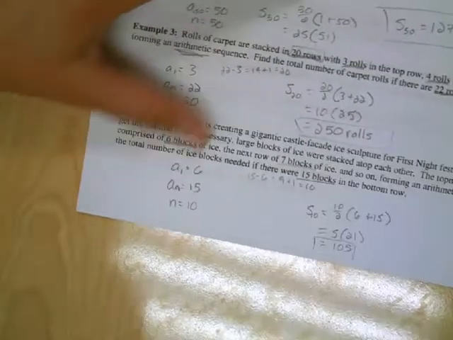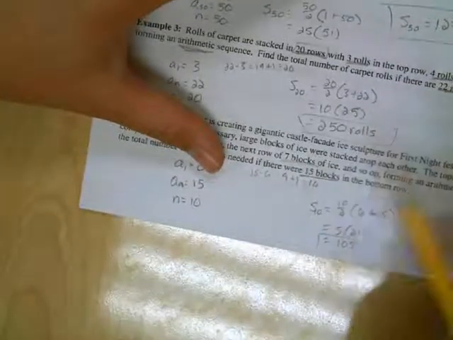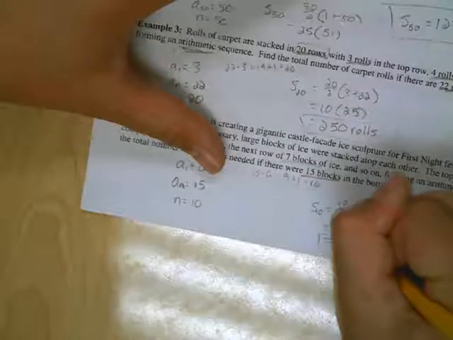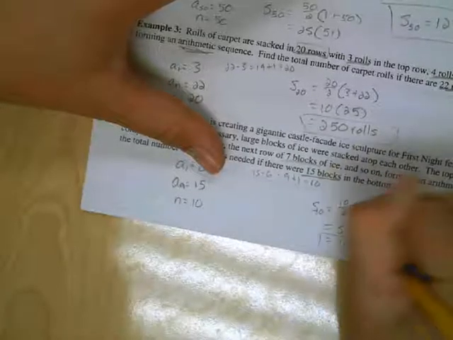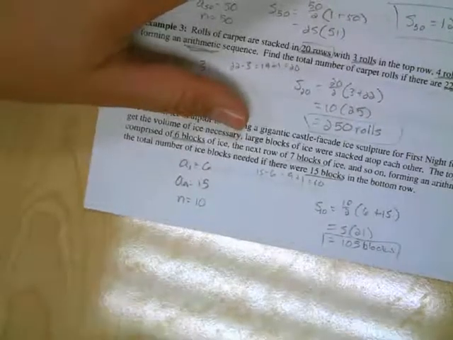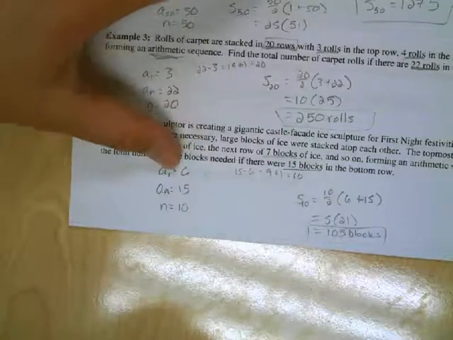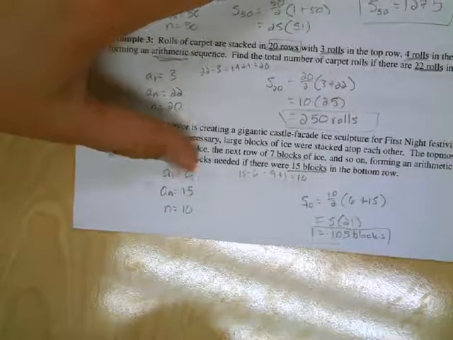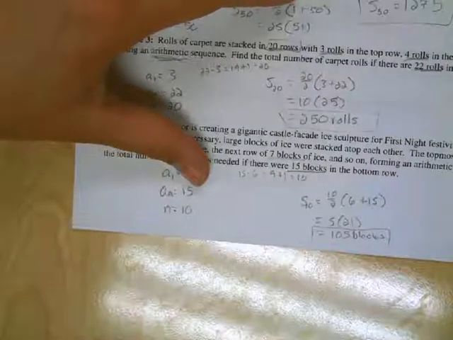Okay, so you have 105, and I forgot my units, that's horrible. Okay, here it's going to be 105 blocks. So 105 blocks of ice is what I would have to stack from 6 to 15, increasing by 1 each time. Alright, so that's arithmetic. Now we also have to cover the geometric.